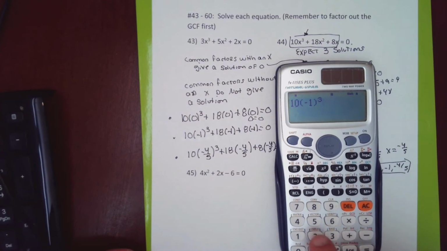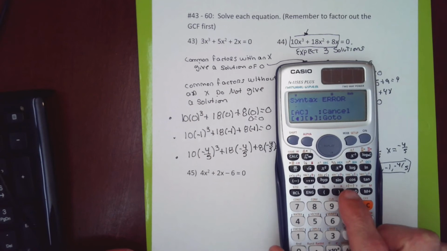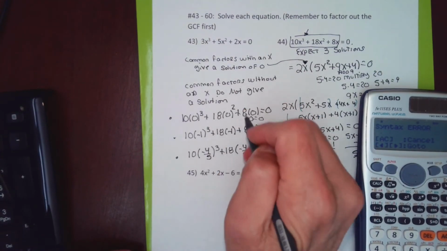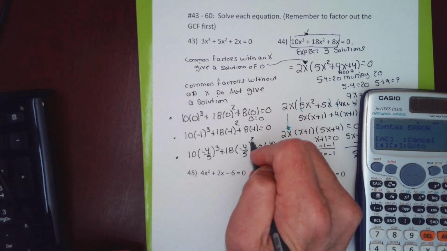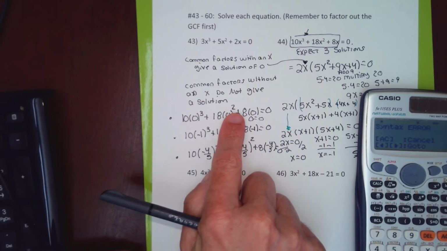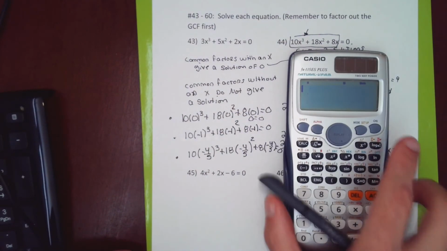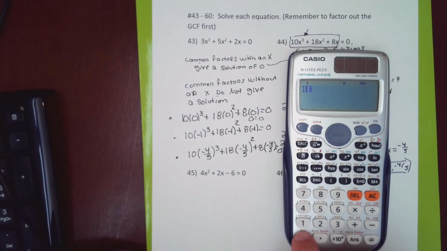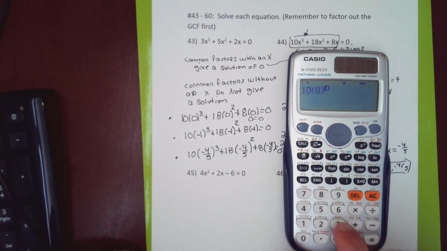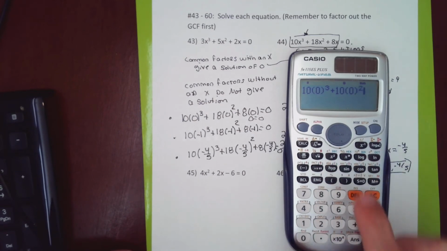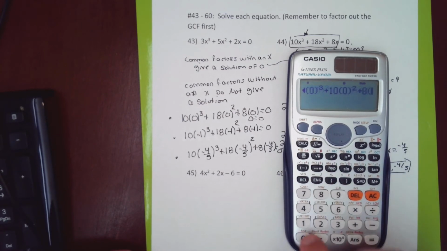So 10 times -1 cubed plus 18 times -1. I forgot the squared. This is what happened. In the top one I forgot a squared, in this one I forgot a squared, in that one I forgot a squared. It turned out in the top one, forgetting the square didn't penalize me. Let me recheck this top one. Go 10 times 0 cubed plus 18 times 0 squared plus 8 times 0. I should get 0 like I want.